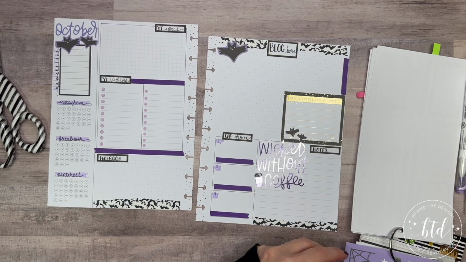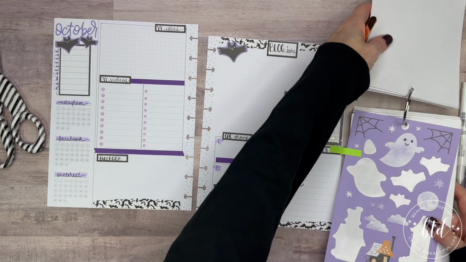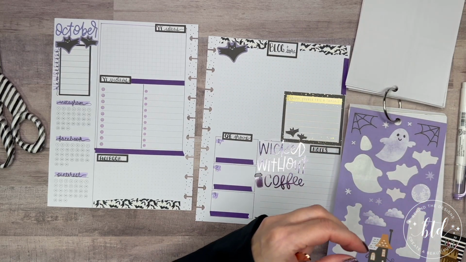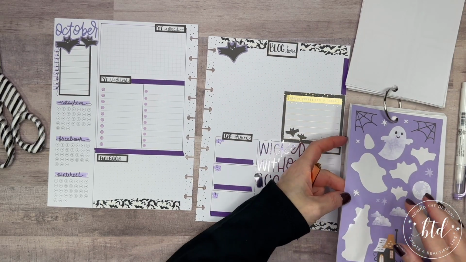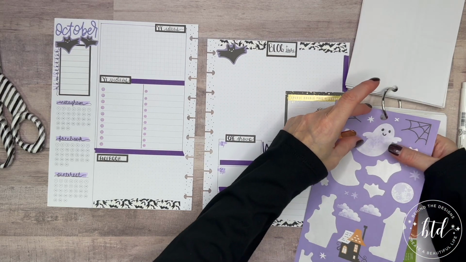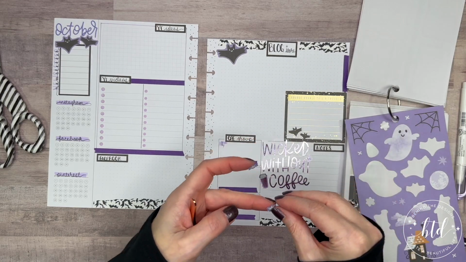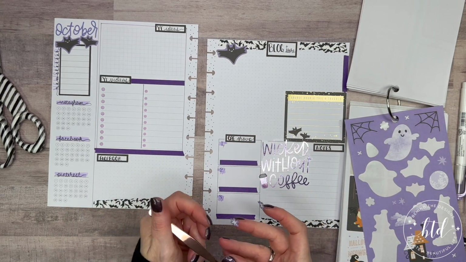And then, on this page, there are some little stars. I'm going to take some of those and just scatter them around.